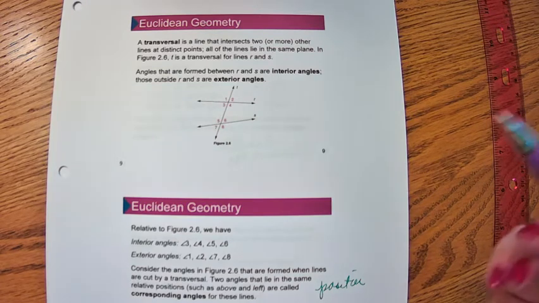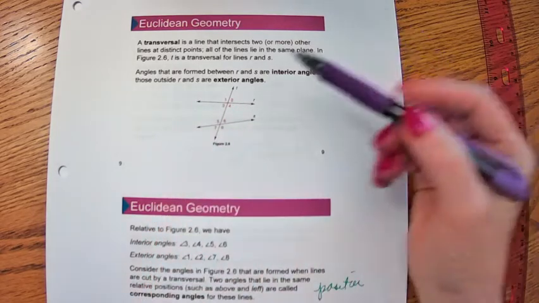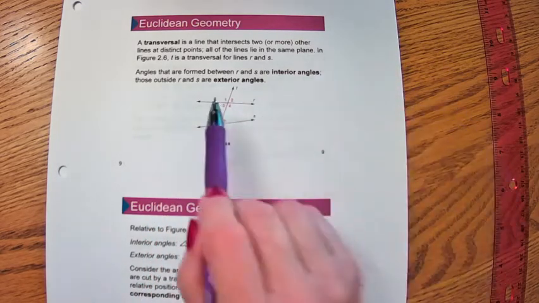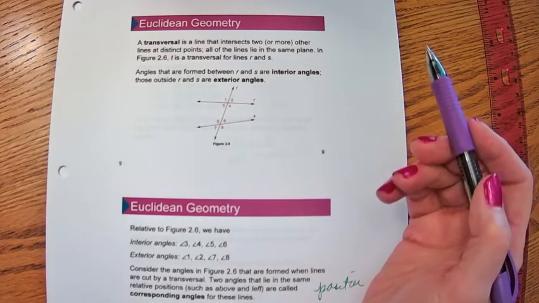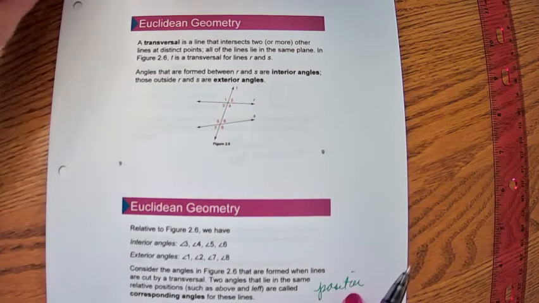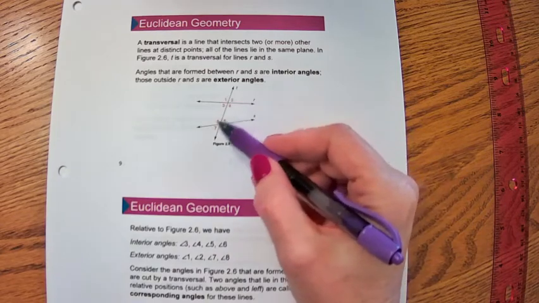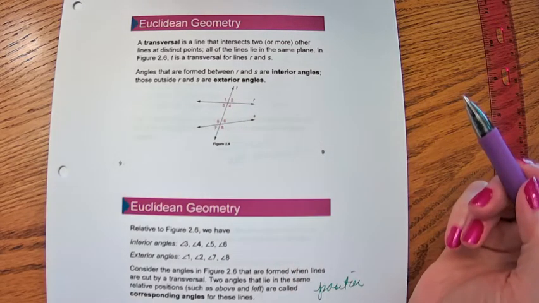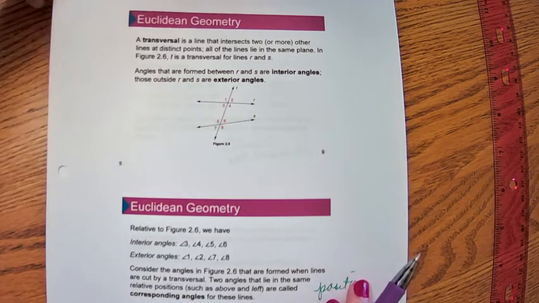So in Euclidean geometry, when I have two lines, any two lines, here I have line R and line S, any two lines that are intersected by a third line, that third line is called a transversal. And when I do that, I've created 8 angles, and the angles all have relationships to each other.